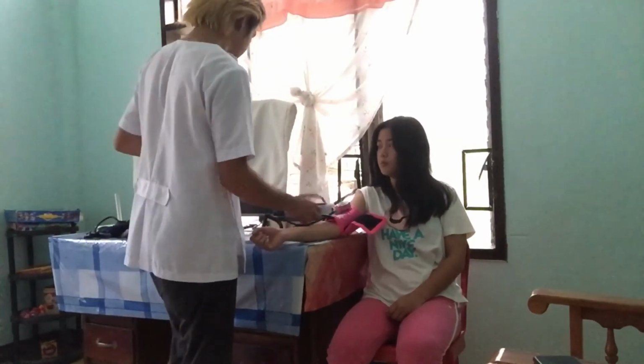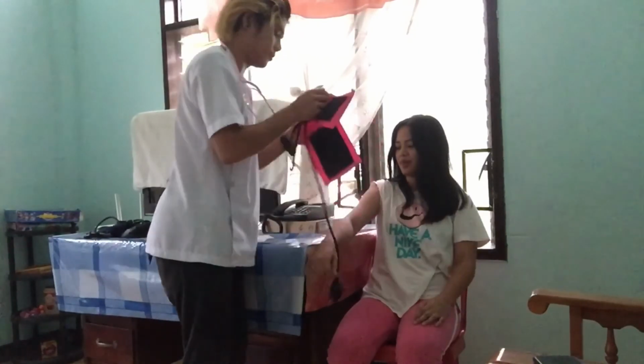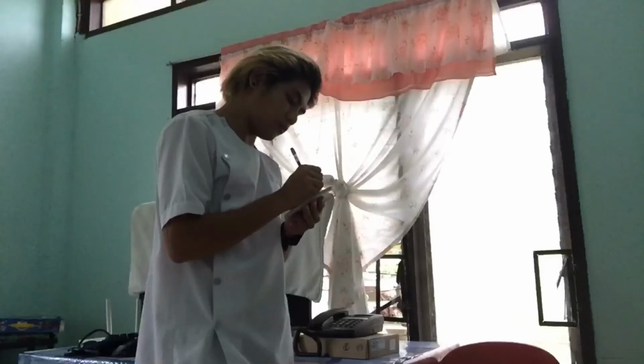measurement is taken. Position the patient comfortably, provide privacy and safety. After care of equipment, do hand washing and document vital signs.